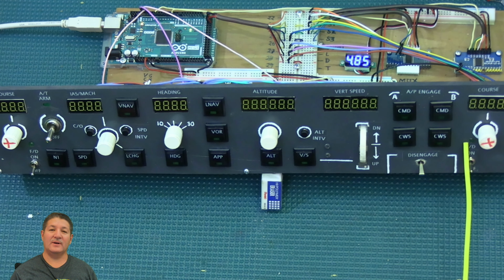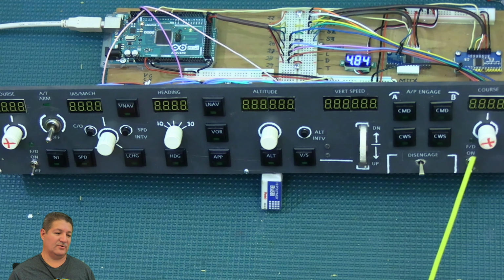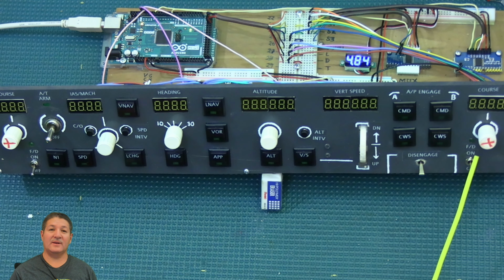So what I did with that one is I wired it directly to the switch. So when the switch is on, the LED will come on. The only bad thing about that is that if you ever want to do this flight director first, but then you want to turn it off, or you want to turn this one on, this one's going to stay on regardless until you flip the switch off. That's the only bad thing.